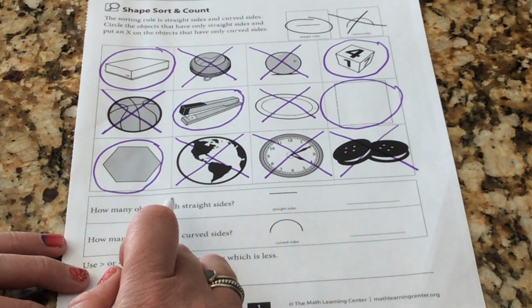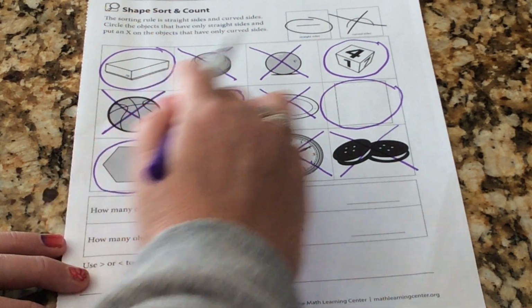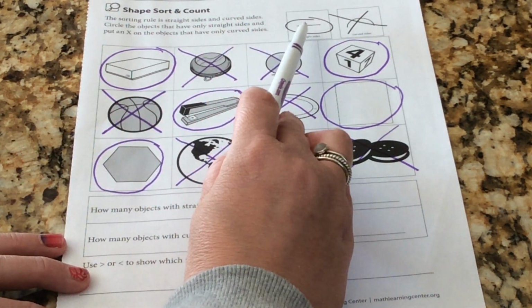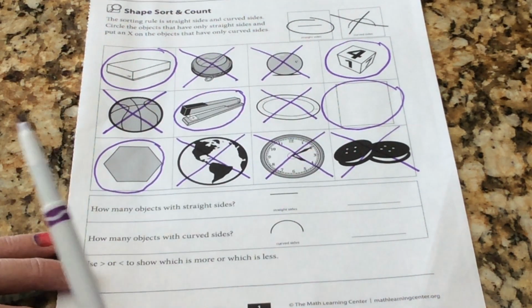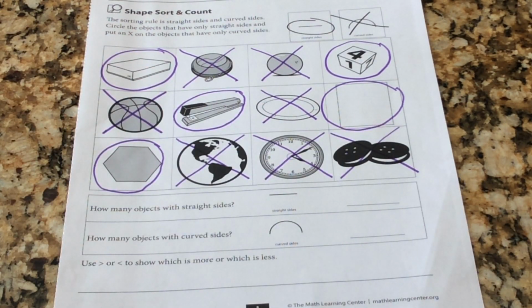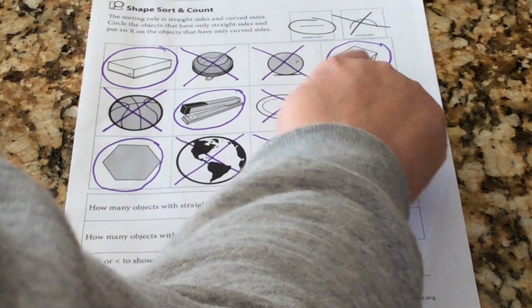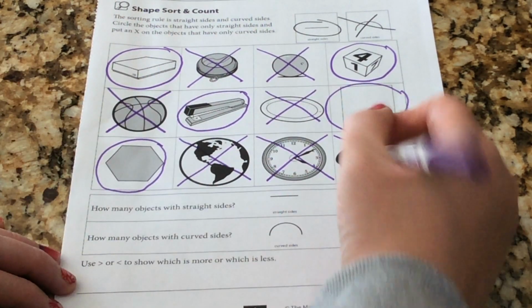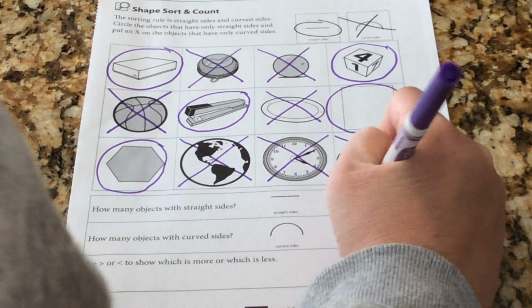How many objects with straight sides? I want you to look at what I did and I want you to count all of the items I've circled because those are straight-sided items. And tell me what number I should write on this line. Go ahead and count all the circled items. What did you come up with? Tell me your number. I got 1, 2, 3, 4, 5. 5 circled items.